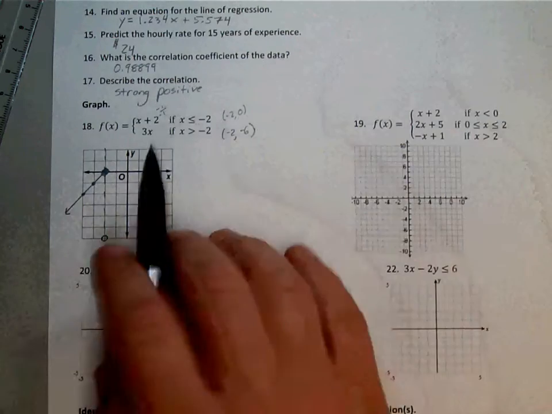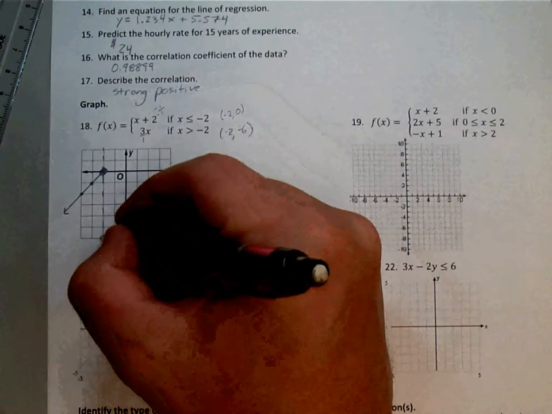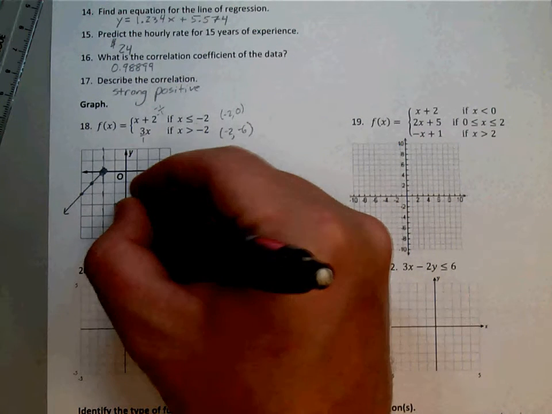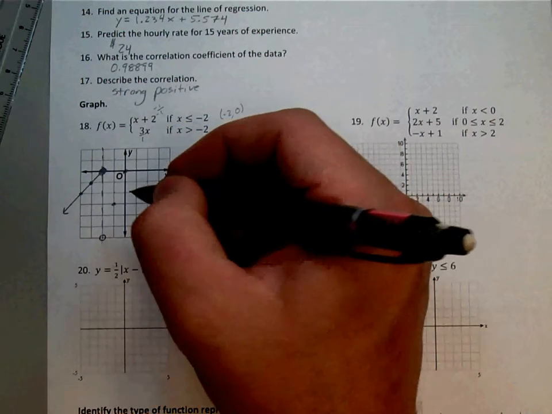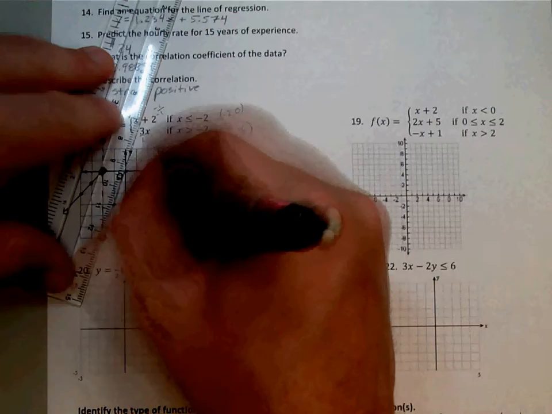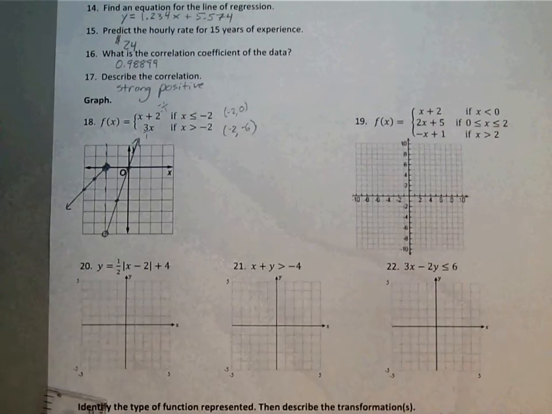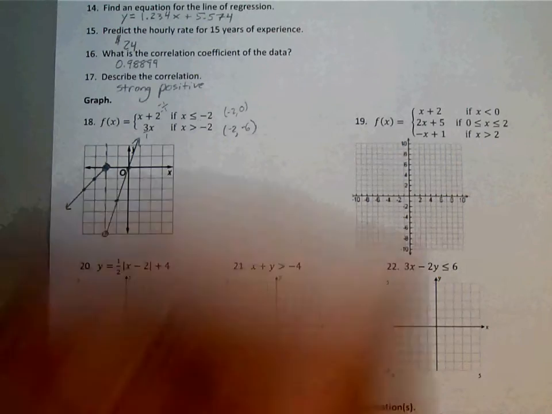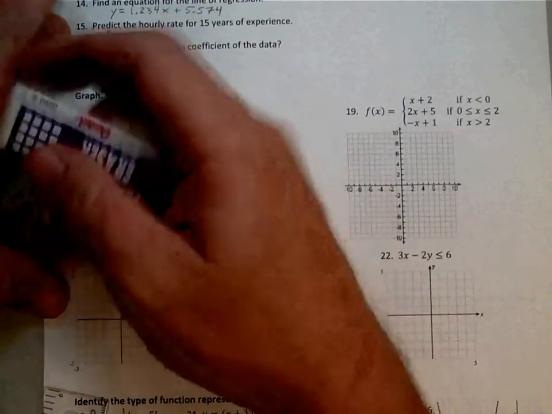And now I can graph that line from there, and it has a slope of 3. So it's 3 over 1. So I could rise 3, 1, 2, 3 over 1. And I could continue to do that. Rise 3, run 1. Okay, and then we can connect the dots for that ray. And there's my piecewise function. You could go back through and erase that dashed line. You don't actually need it, but it can be helpful to put it there.